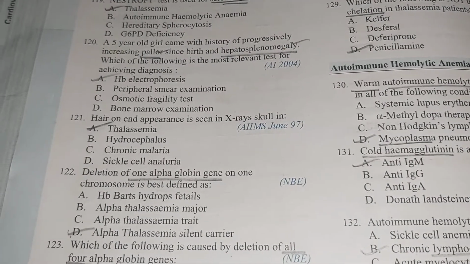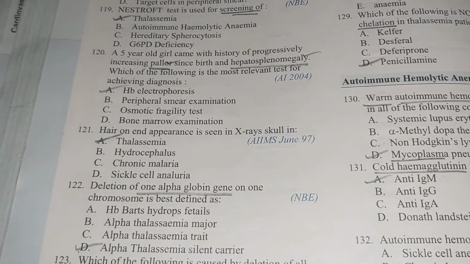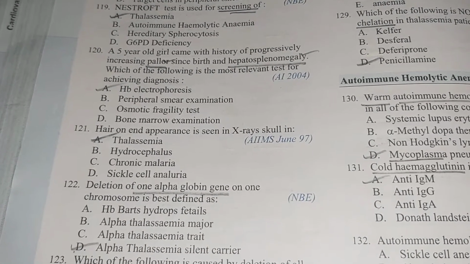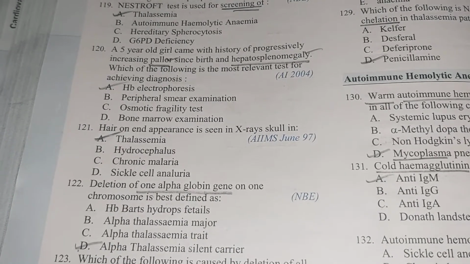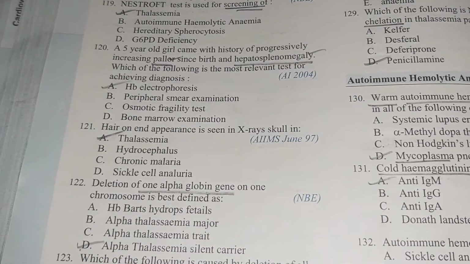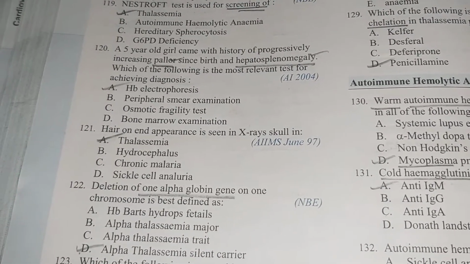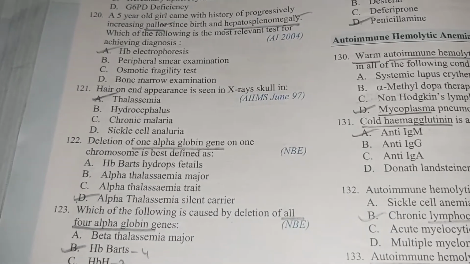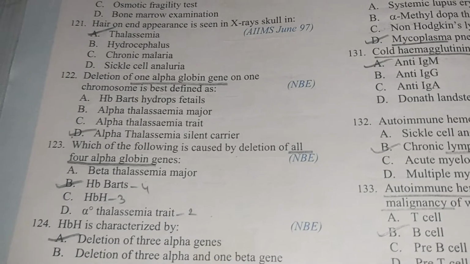Why is there a crew-cut or hair-on-end appearance in thalassemia? Because there is ineffective erythropoiesis and increased EPO level, which leads to marrow hyperplasia, erythroid hyperplasia, leading to the crew-cut or hair-on-end appearance on the skull X-ray. Deletion of one alpha gene is a silent carrier.